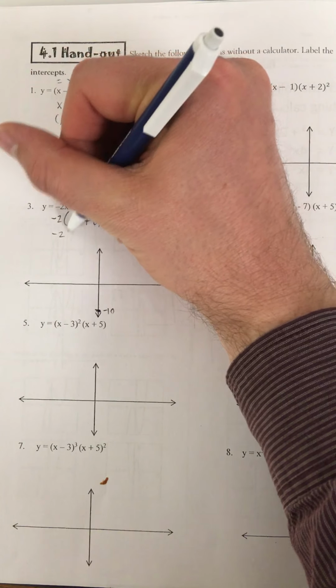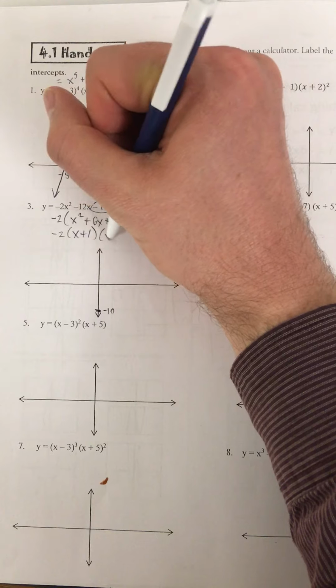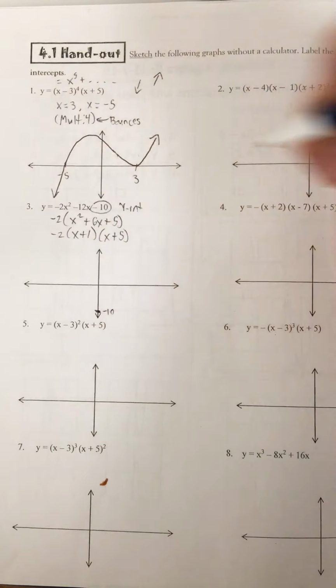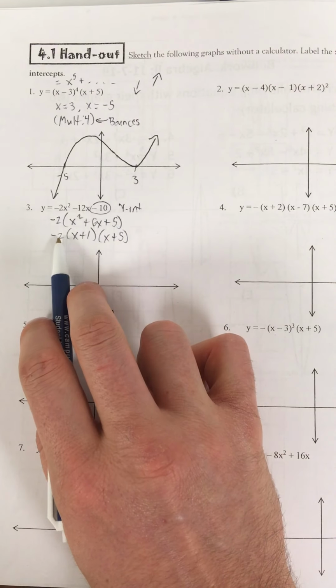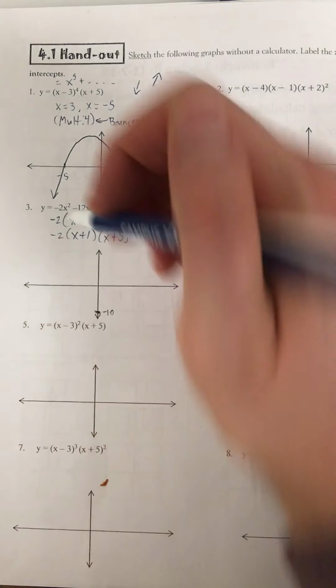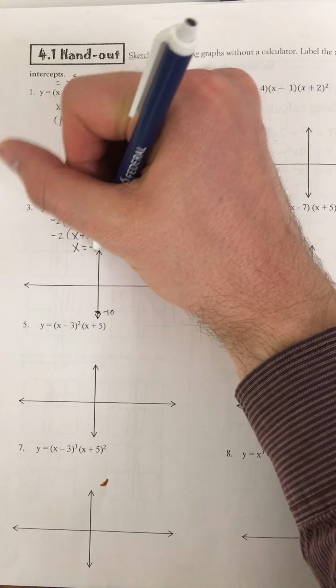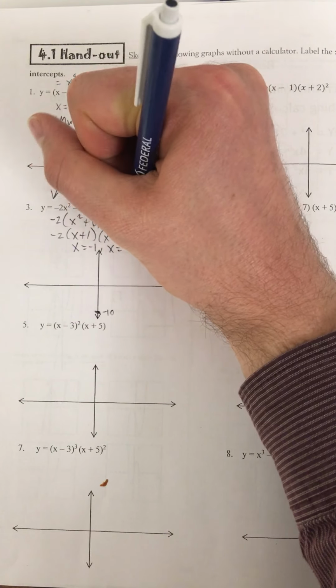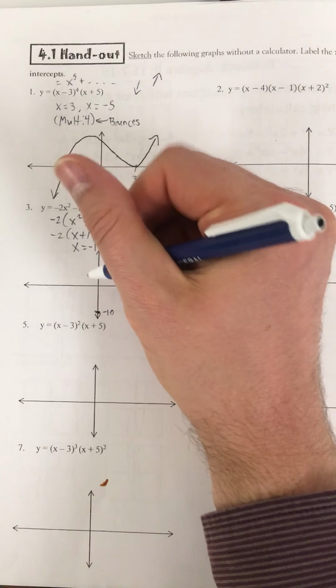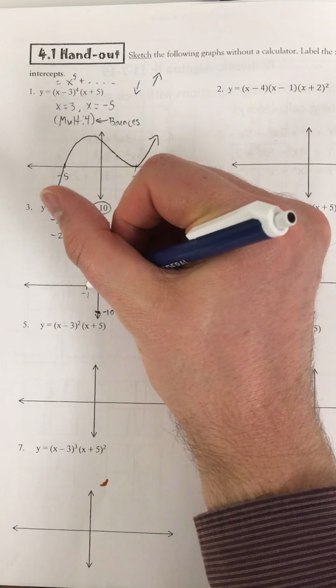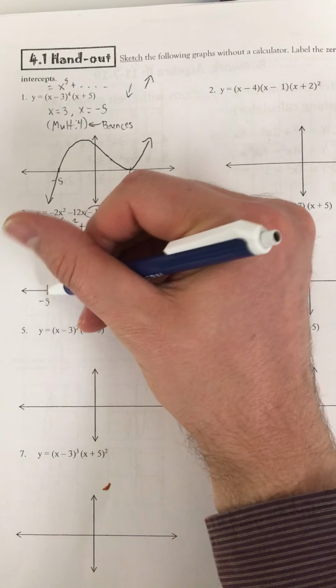So negative 2, x plus 1, x plus 5. So I'm ready to get my solutions. Now, I don't get an answer from this GCF because there's no x in it, but I do get x equals negative 1, x equals negative 5. These are the places it touches the x-axis. So negative 1, and then out here at negative 5.